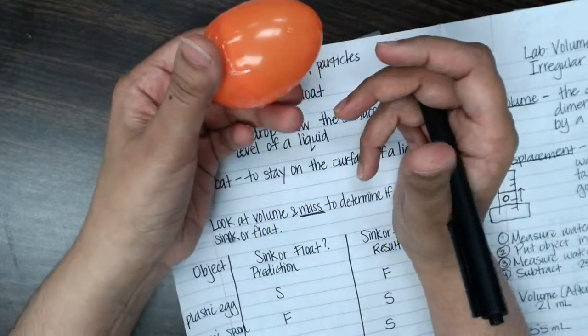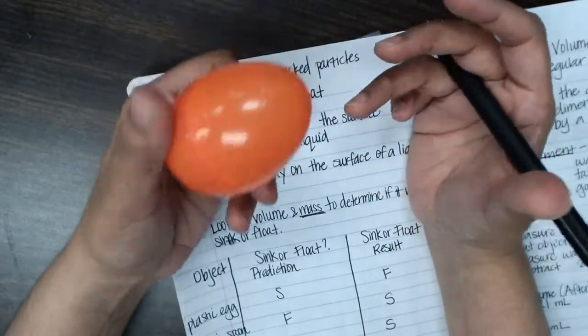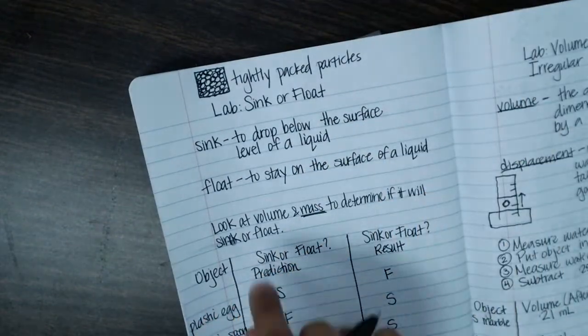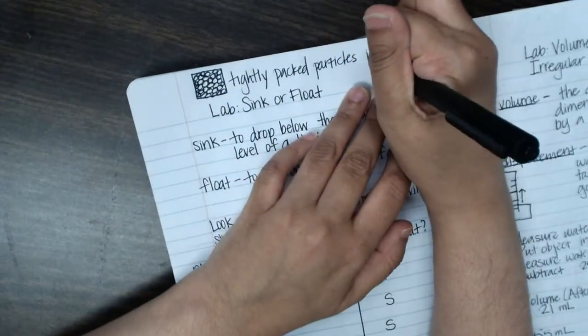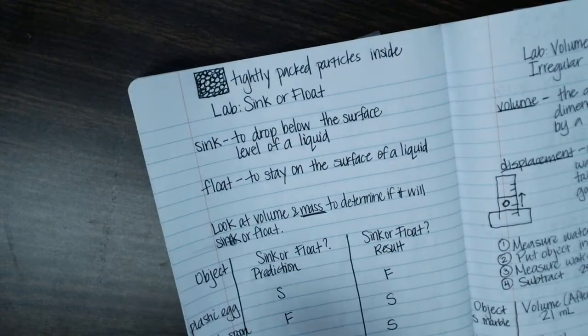It's a pocket of air. And so there are not tightly packed particles. Therefore, it's going to float. So keep in mind, it's what's inside. If it's extremely tightly packed, you've got a better chance of it sinking.